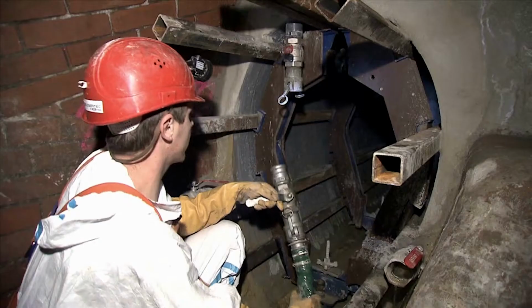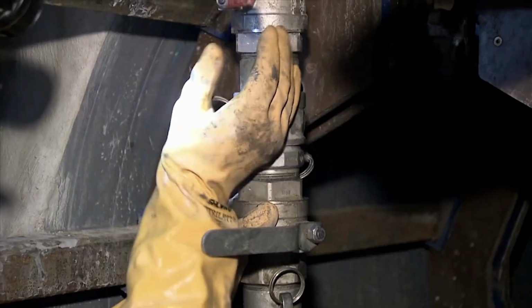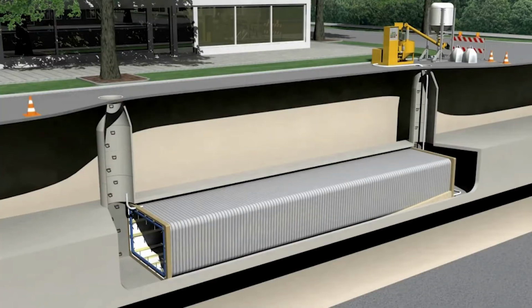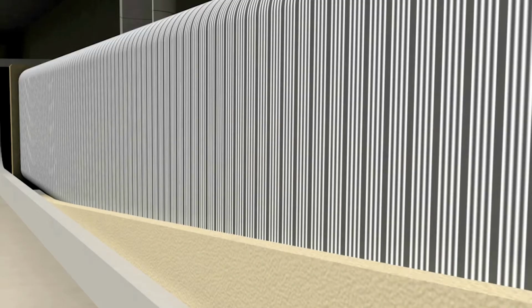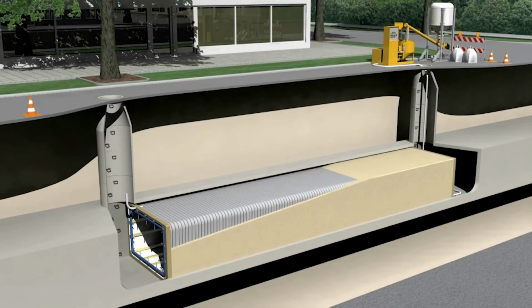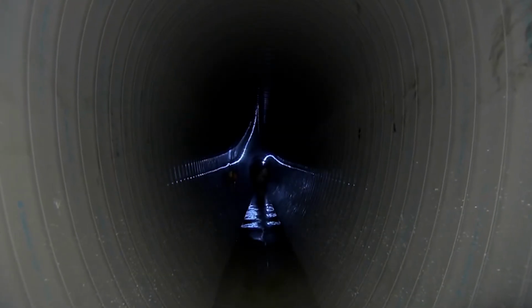The ends of the liner are sealed and the transitions rendered. Lateral connections are opened and plugged. The annular space between the host pipe and the wound PVC is filled with a high-strength grout. After completion, the bracing system is dismantled, the lateral connections are sealed, and the rehabilitated pipe is ready for service.